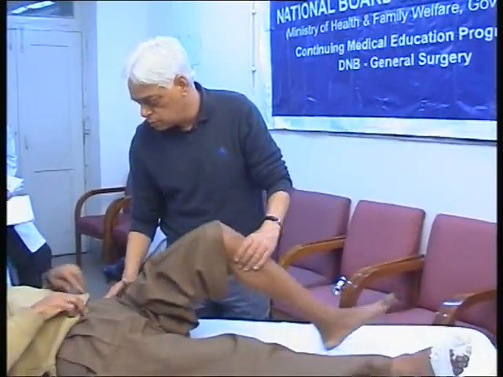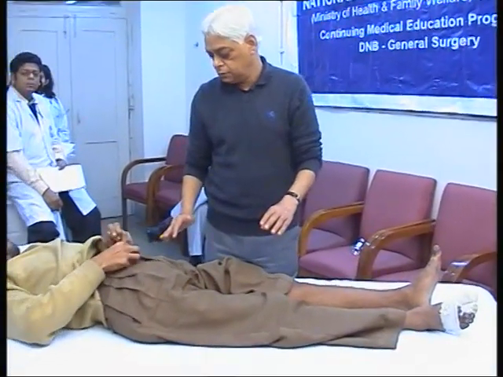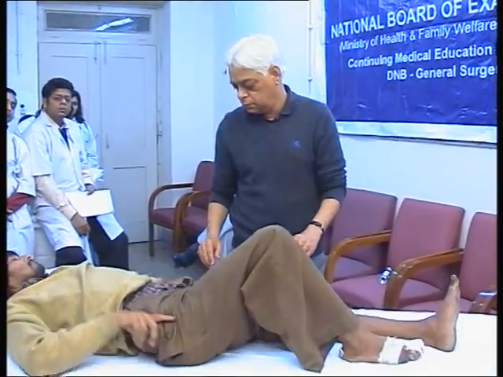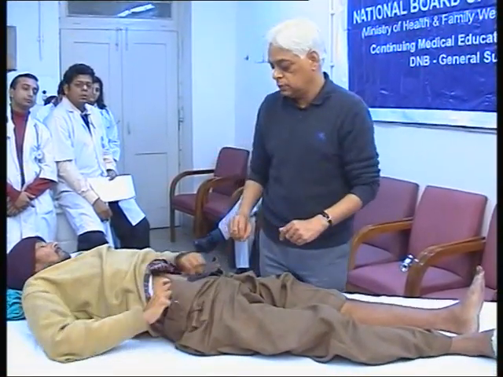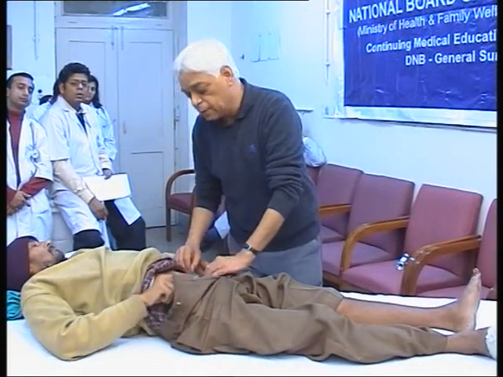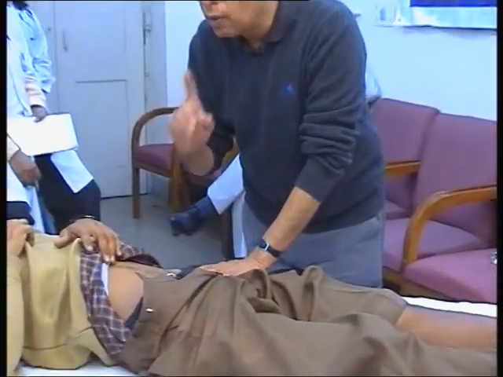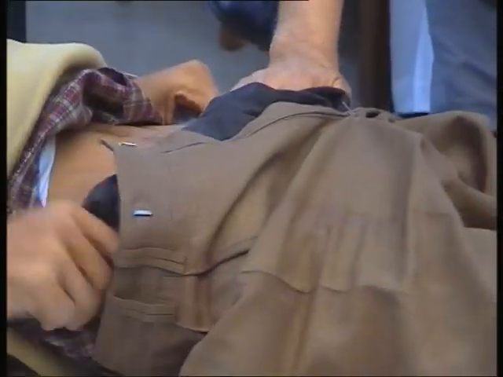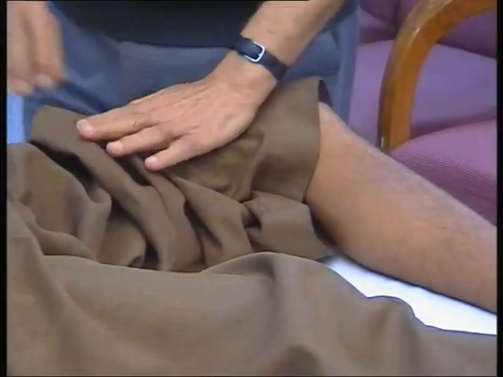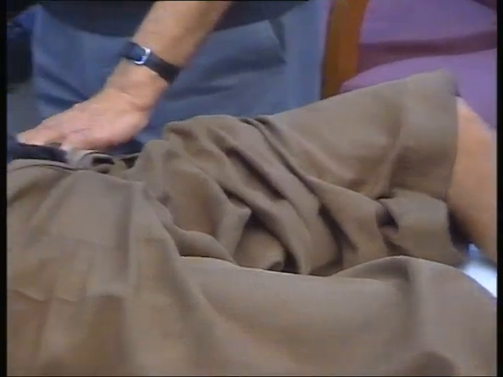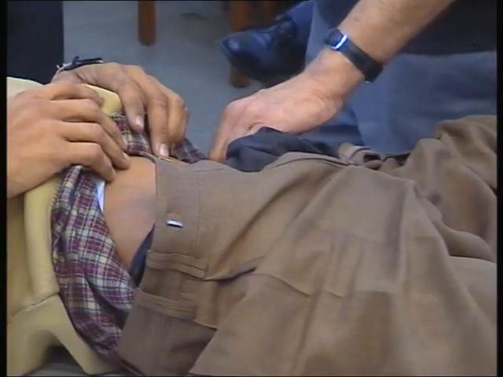Then comes the femoral artery. The femoral artery is palpated at the mid-inguinal point below the inguinal ligament with the limb slightly abducted and externally rotated, because the femoral artery is palpated against the head of the femur.